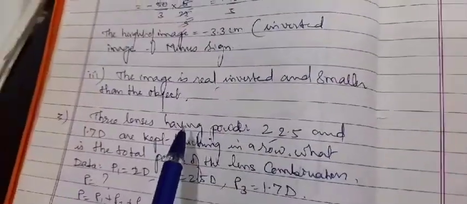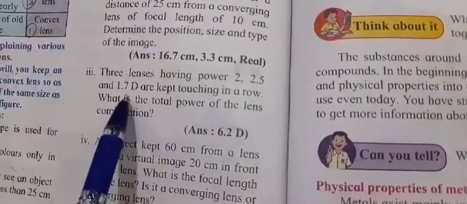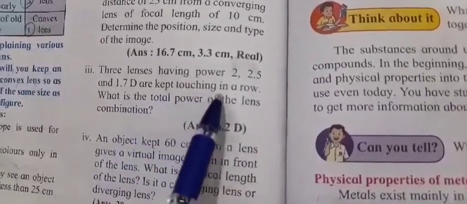Now the third part, or third question of this example. 3 lenses having power P equal to 2, 2.5 and 1.7 diopter are kept touching in a row.